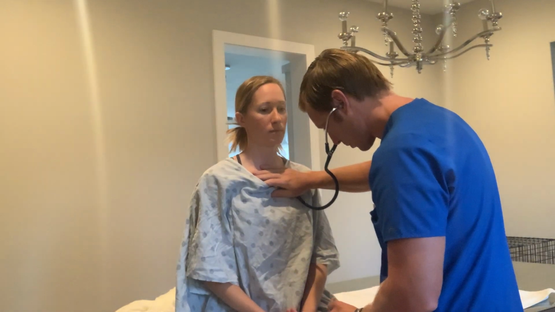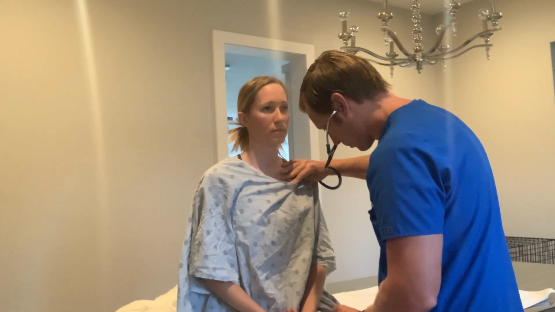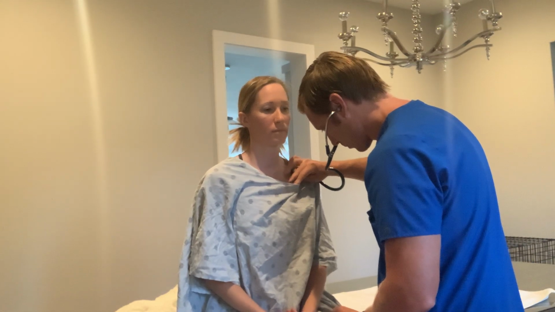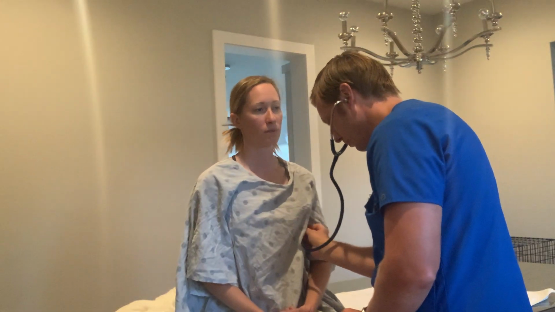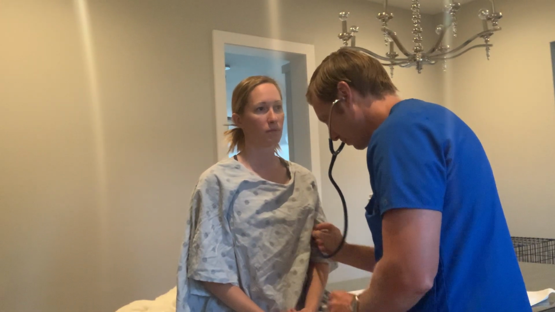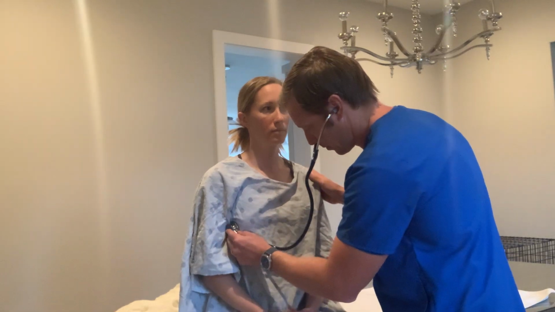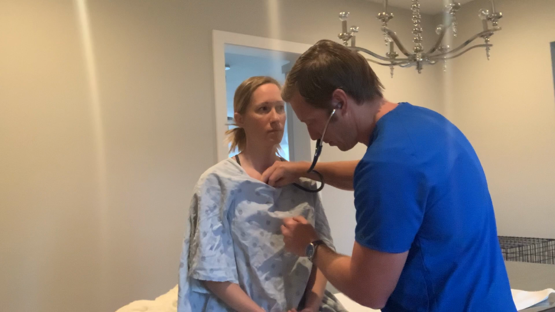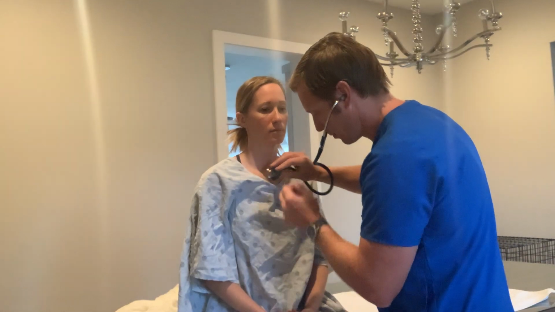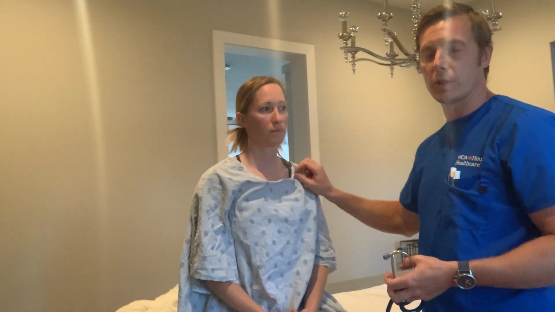Breathe normally. There you go. I'm going to check lateral too. And ideally, listening to her lung sounds, skin to diaphragm is the optimal way to listen to the lung sounds.